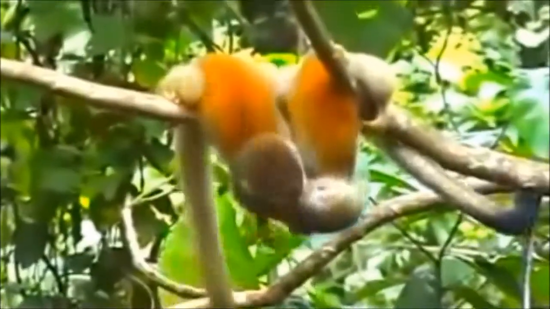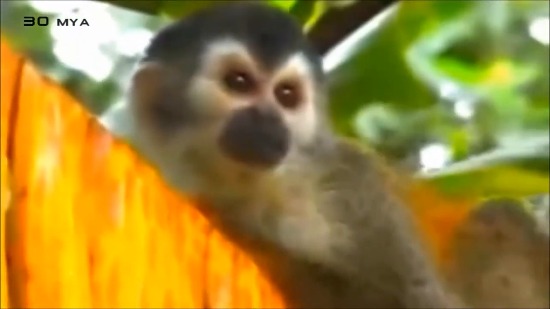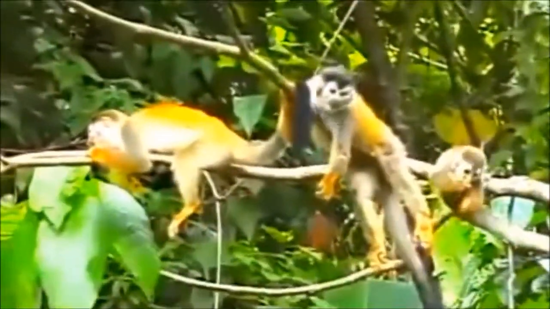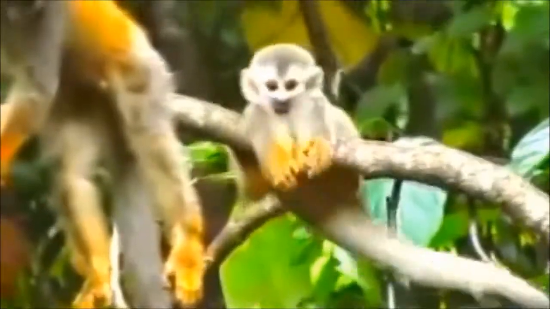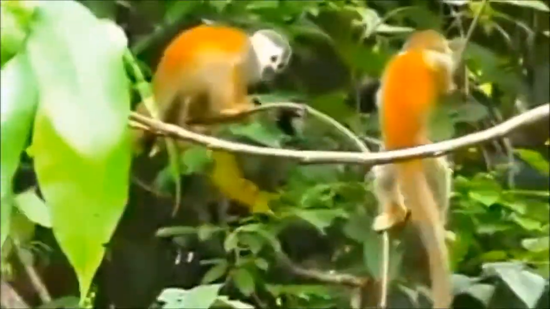They stood more erect. From these prosimians evolved a new social animal. Their snouts were more narrow. They could see in color. They were more intelligent.